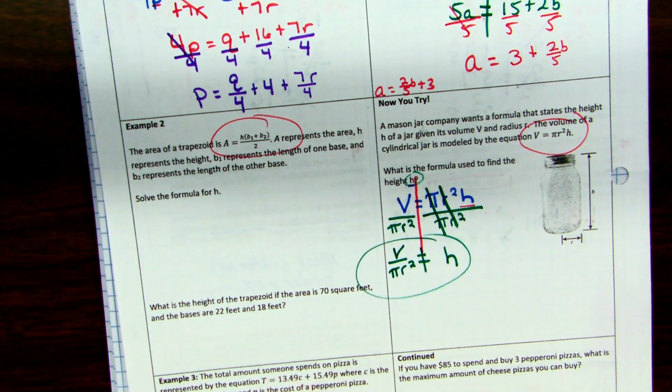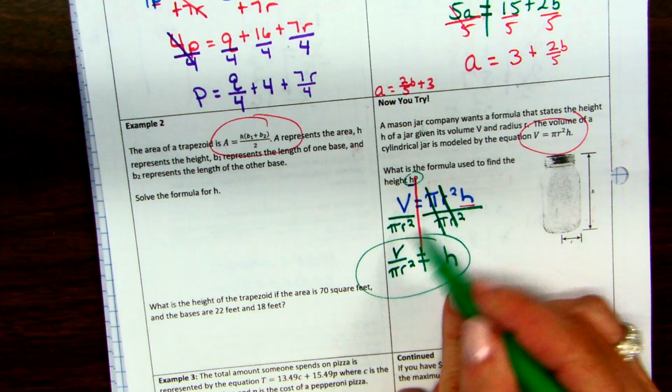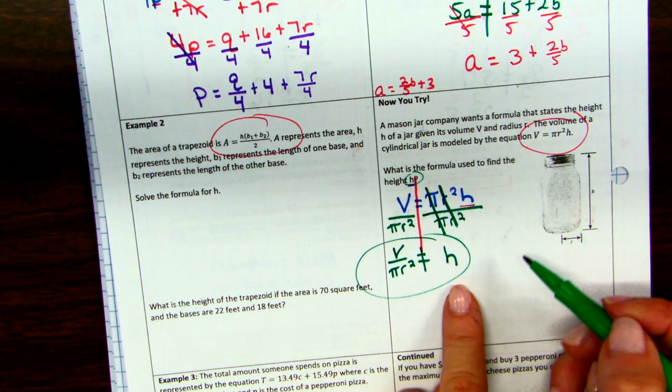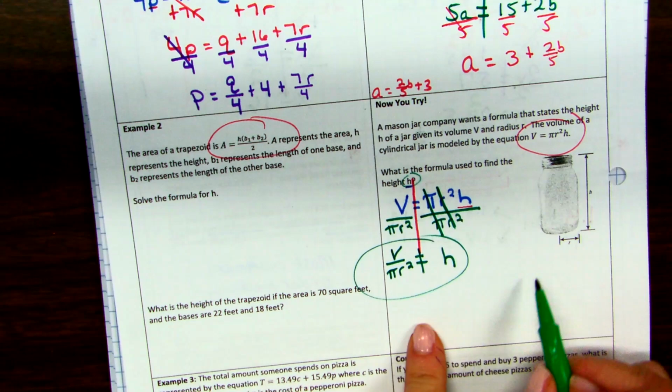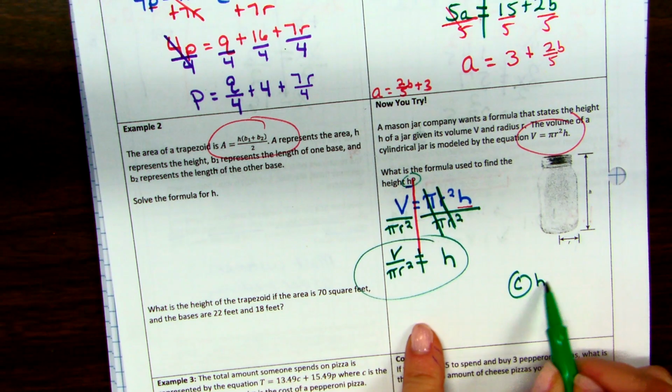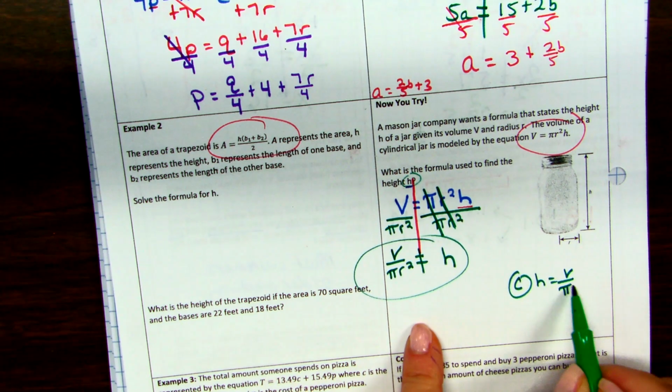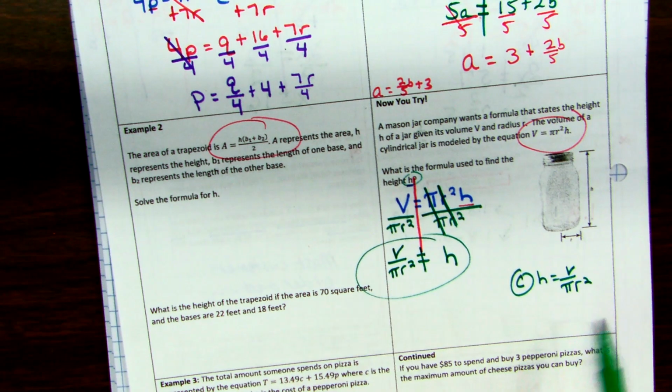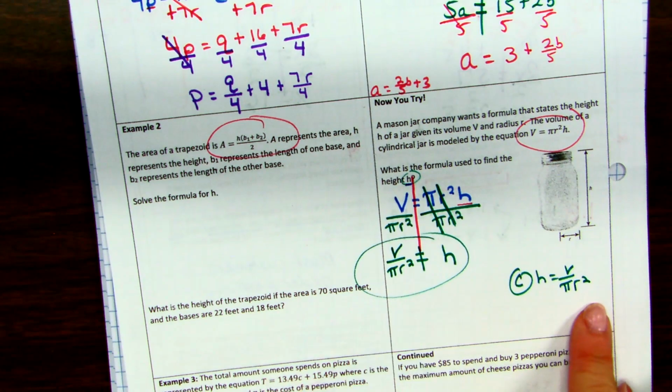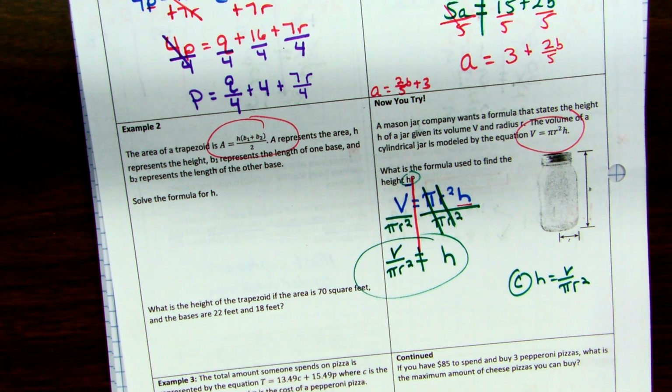H is by itself. And remember, like I said, we have to be able to recognize our answer in a multiple choice. So you wrote it like that, but choice C wrote it like this, right? We have to recognize that those mean the same thing. That's why I keep telling you all the different ways you can write things. Okay?